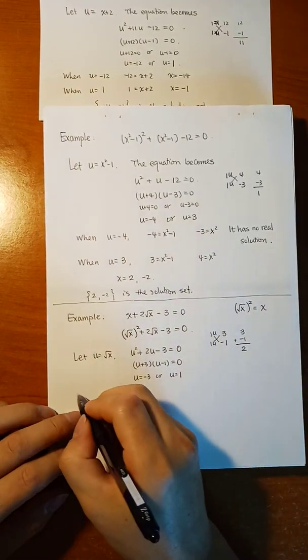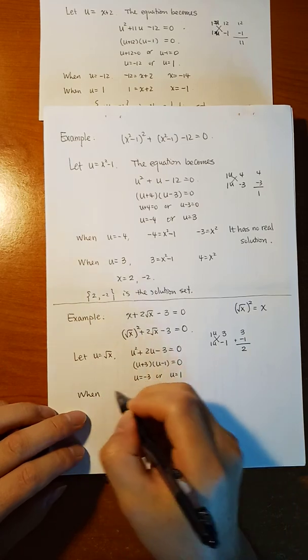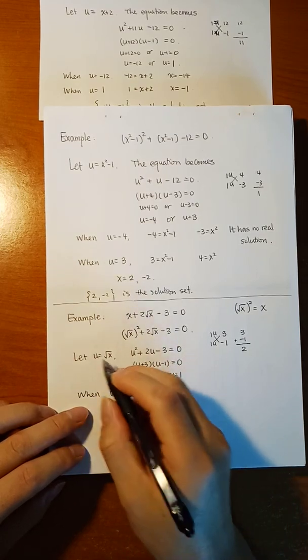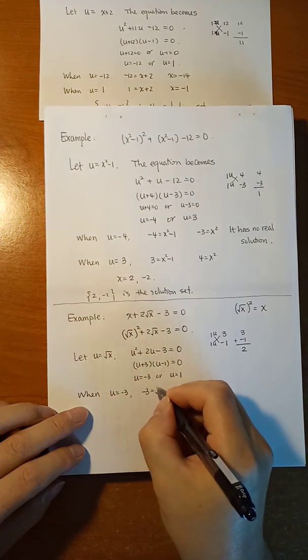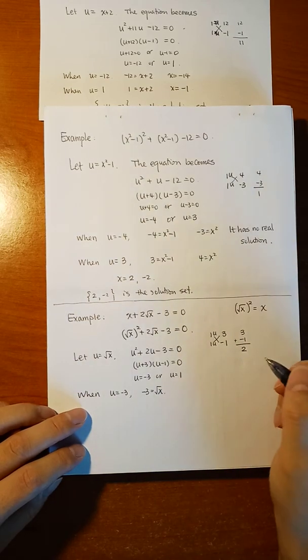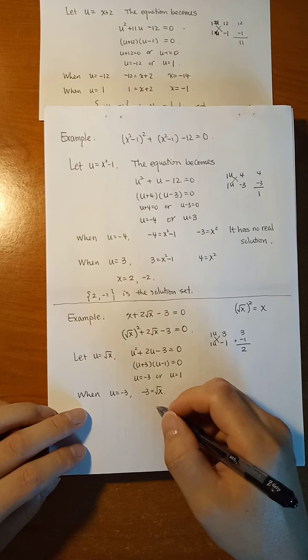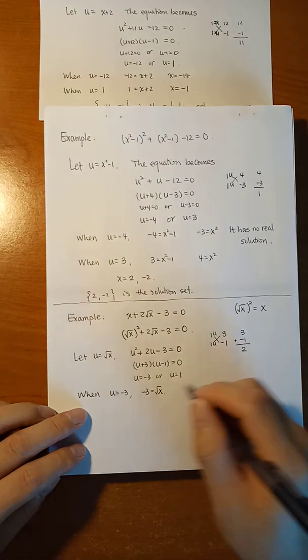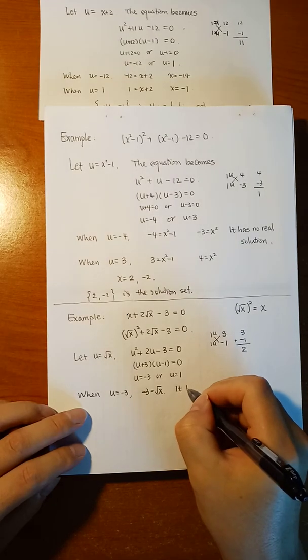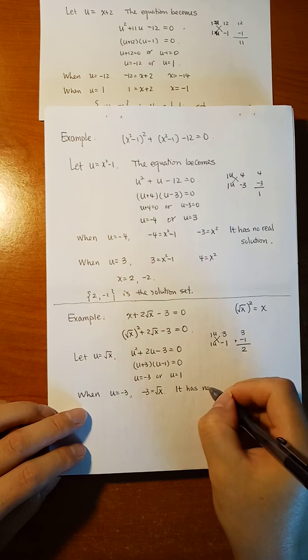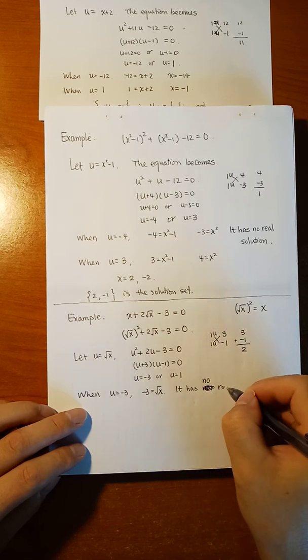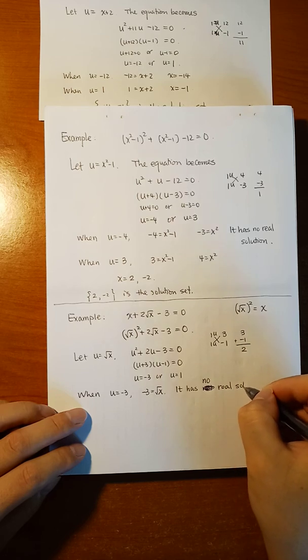Then when u is negative 3, negative 3 is square root of x. Wow, this is a principal square root. The principal square root can never be negative, so it has no real solution.